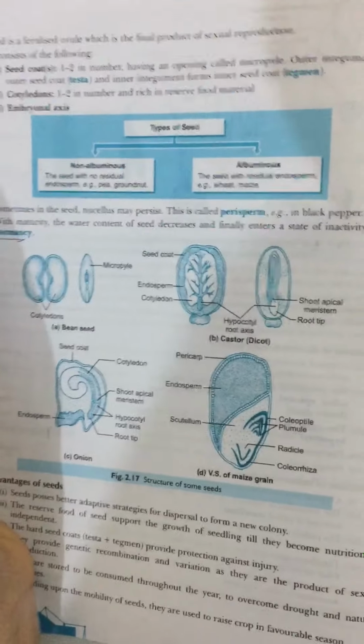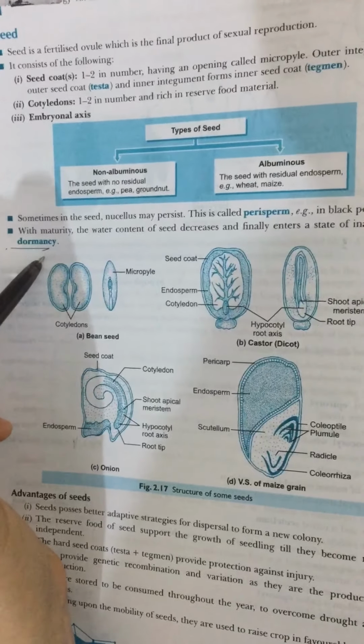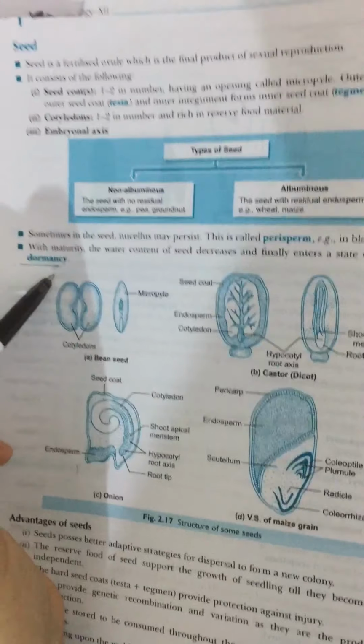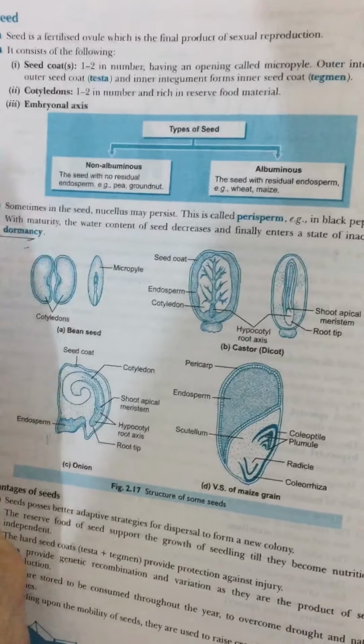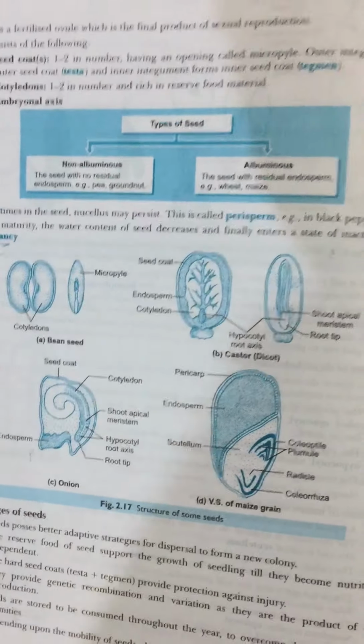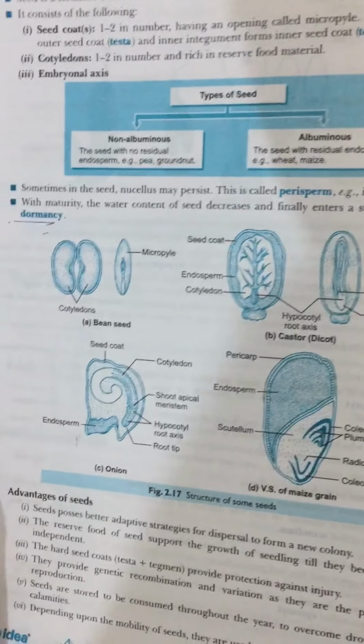Next, there are some important definitions regarding the different types of seeds. We have already discussed albuminous and non-albuminous seeds, and perisperm. Now we are discussing dormancy. Dormancy is the condition characterized by a state of inactivity which the seeds enter during unfavorable external environmental conditions.